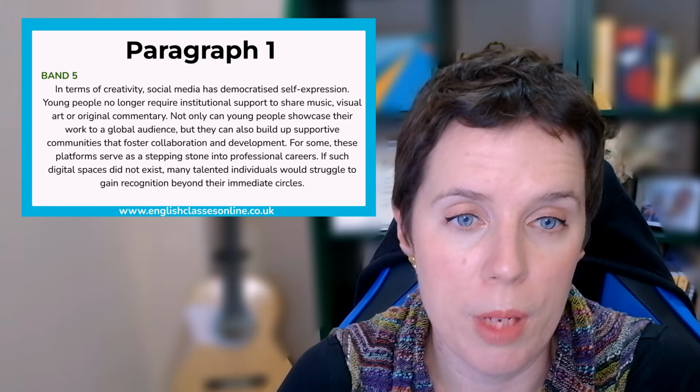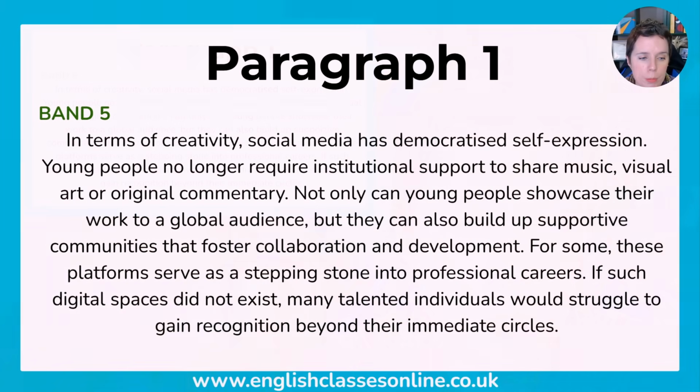Right. Take a look at band 5 then. This is what we're aiming for. In terms of creativity, social media has democratized self-expression. Very high level word there, democratized. Young people no longer require institutional support to share music, visual art, or original commentary. Not only can young people showcase their work to a global audience, but they can also build up supportive communities that foster collaboration and development.